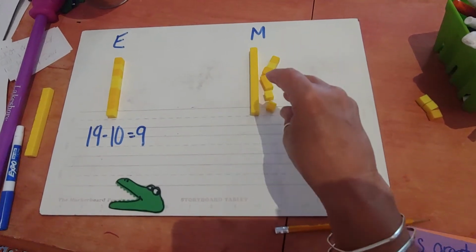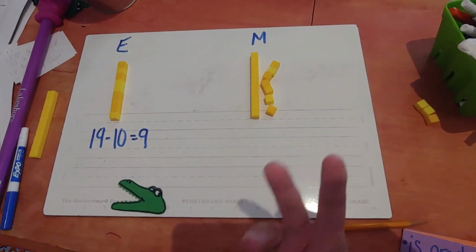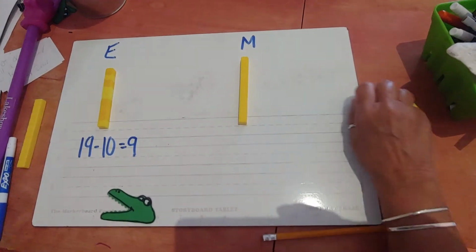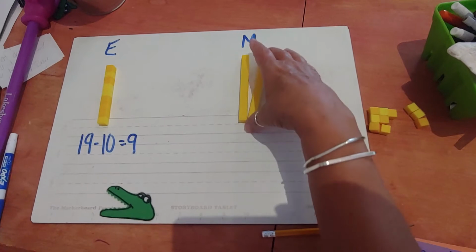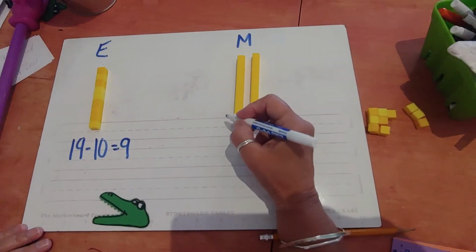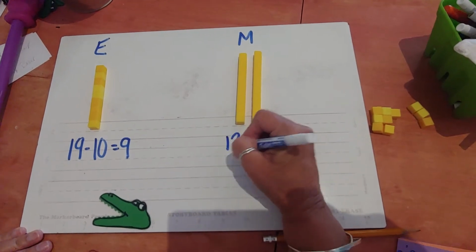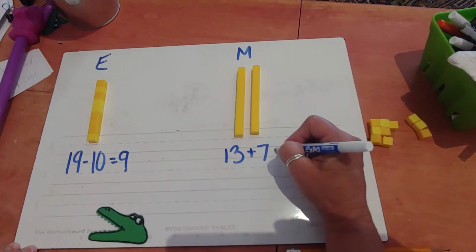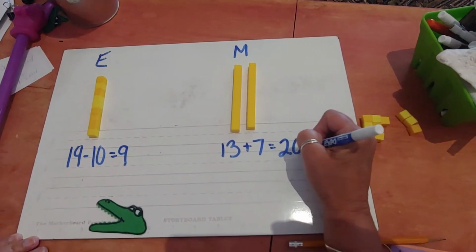What? He had 3 and he picked 7 more. We already know with our quick brains that that's 10. Michael had 10 more. So he had 13 to start with, and then he was still full of energy and he picked 7 more. Now Michael has 20.